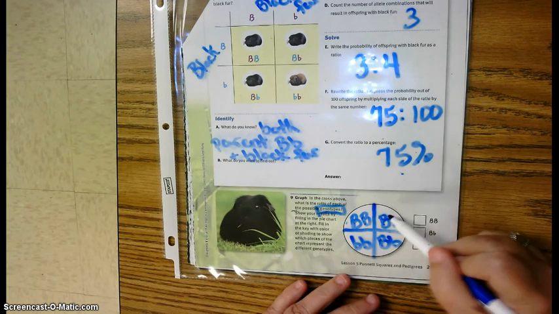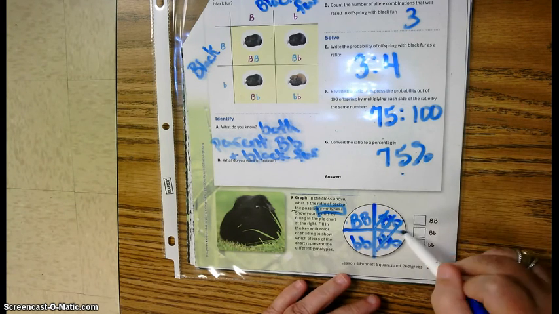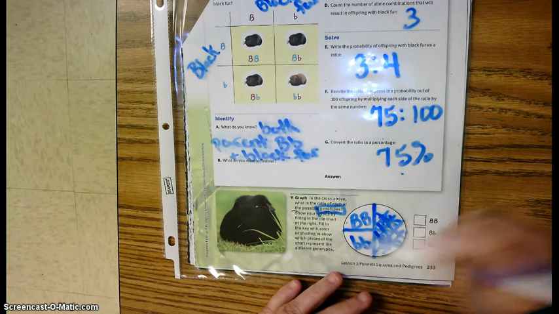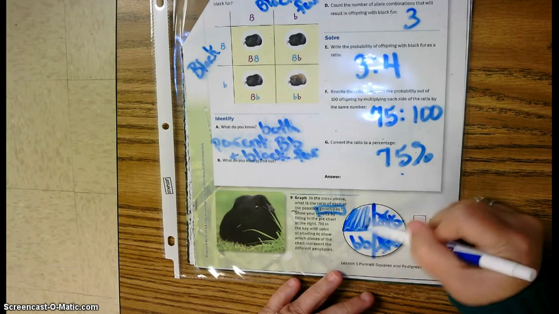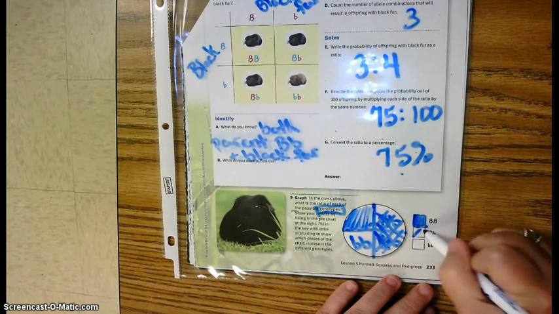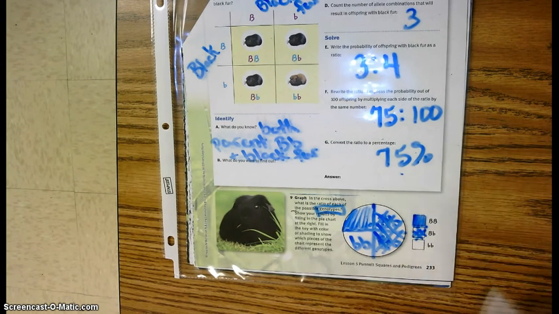Maybe we could just do a pattern. We could say these would be striped, or let's do them plaid. These would be plaid, these would be white, these would be dark. You could fill it in. So this is dark, this is plaid, and this is blank. That's how you would make a pie chart for that.